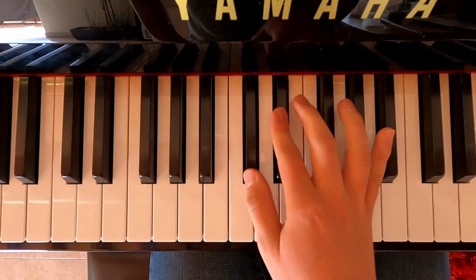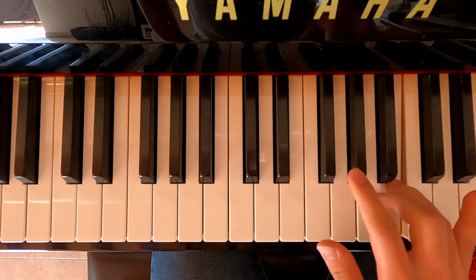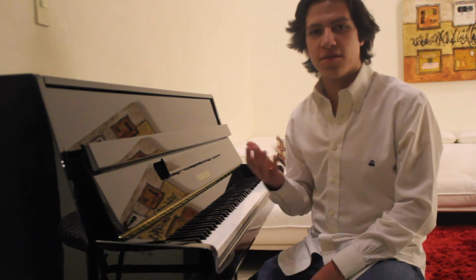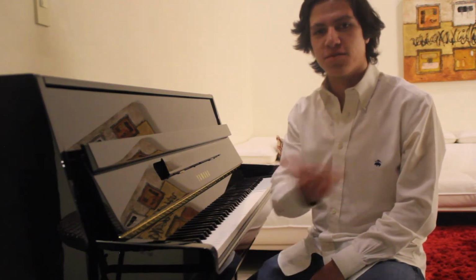Moonlight Sonata is written in a C sharp minor scale that sounds like this. Now that we've learned all of the basics of music theory, we're ready to move on to Moonlight Sonata.